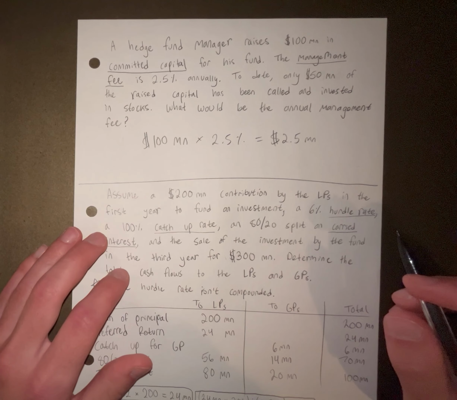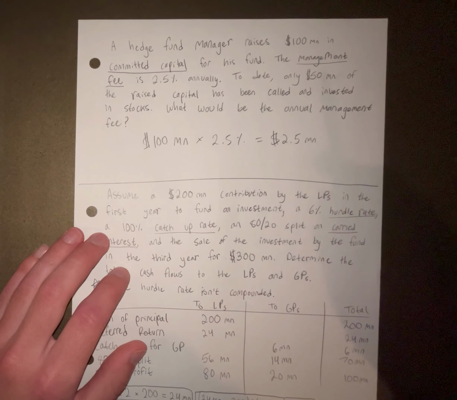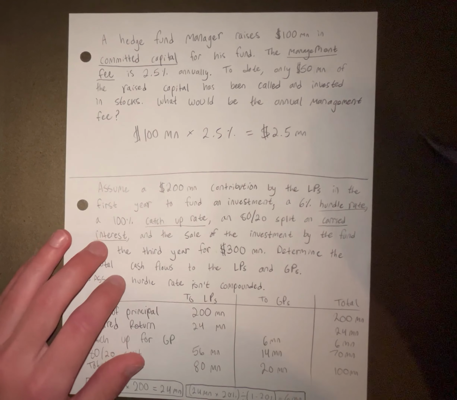I'm going to review drawdown fund fees and terms. We're going to go through a management fee problem and a waterfall distribution problem.